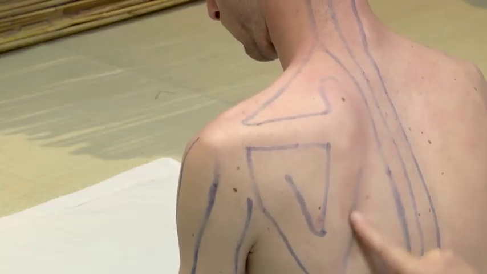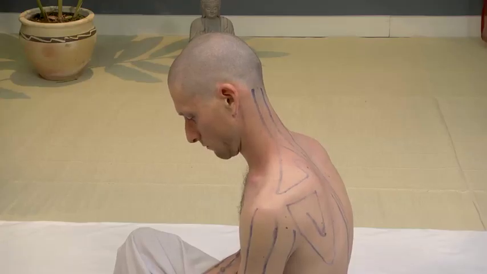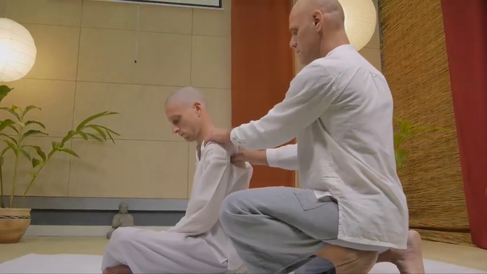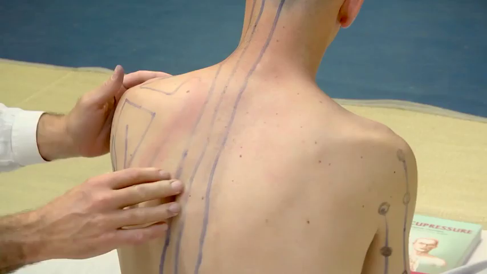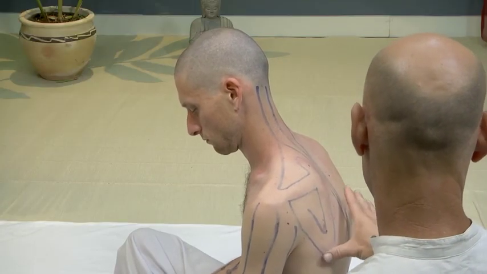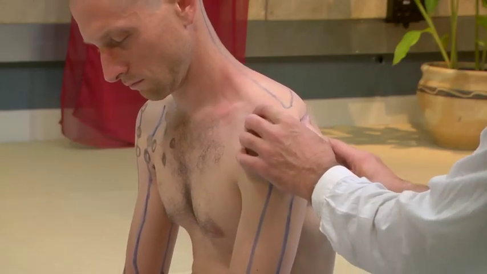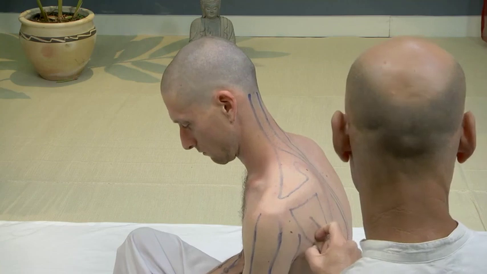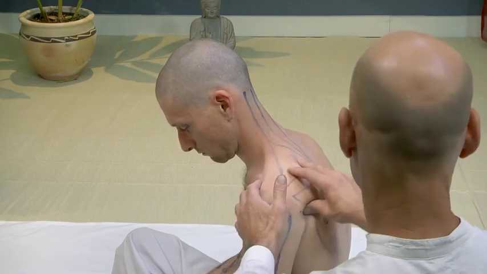And now you can work the outer border of the shoulder blade. You have to move a little bit to the side of your client. And work perpendicular to the border of the shoulder blade. Collect skin anterior, press and pluck. Pluck against the muscles that are on the lateral border of the shoulder blade.